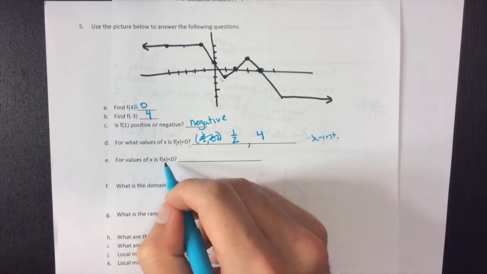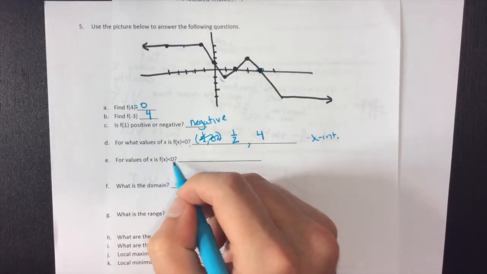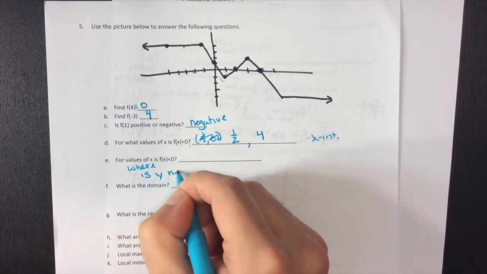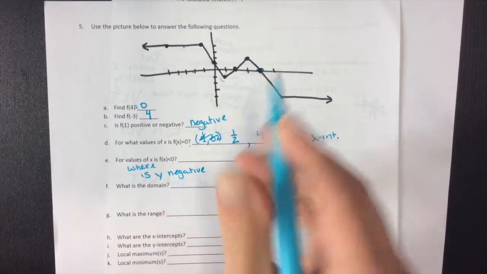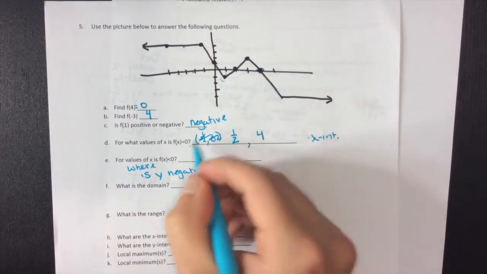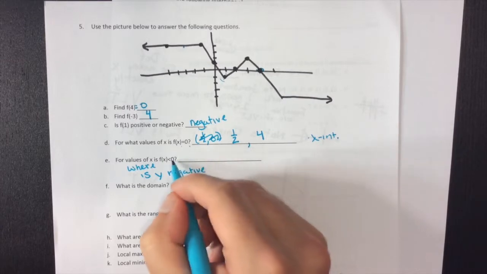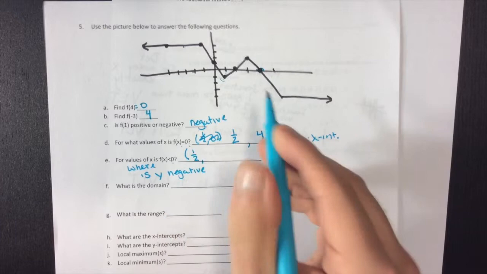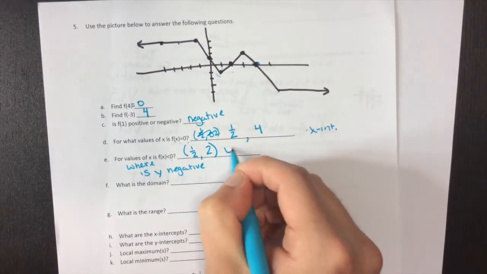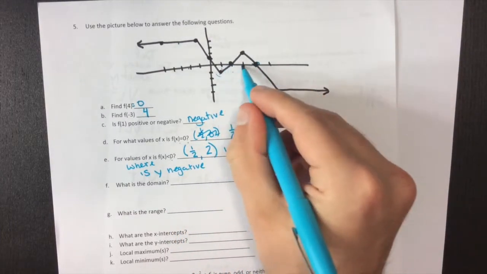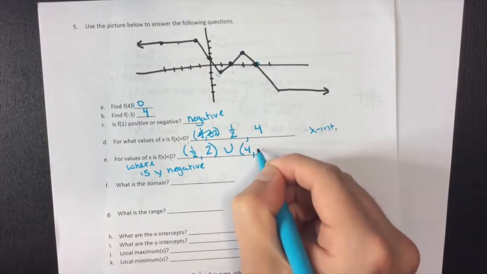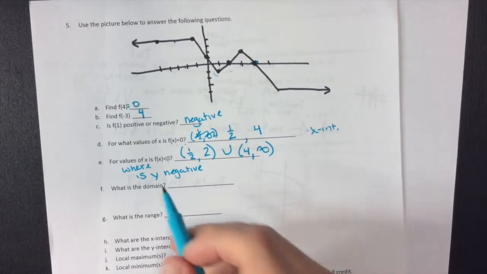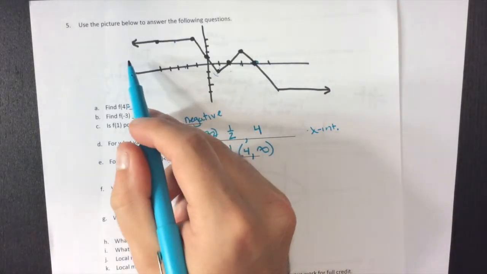What are the x values where f of x is less than 0? That's saying where is y negative? Here I see that I have two spots. So I would say from 1/2 to 2, union 2, 3, 4 to infinity. So looking at part F, what is the domain? What's the farthest left I can be?